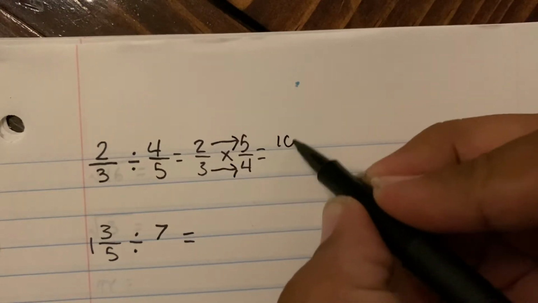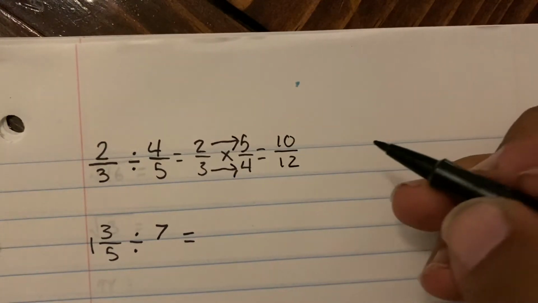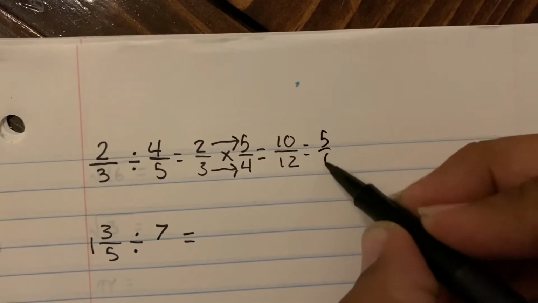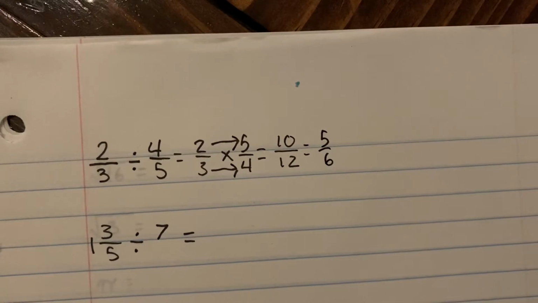So it's going to be 10/12, and you're done. Well, it's going to obviously be simplified. They're both even, so I can cut them in half. And that's your final answer. What about this scenario here?